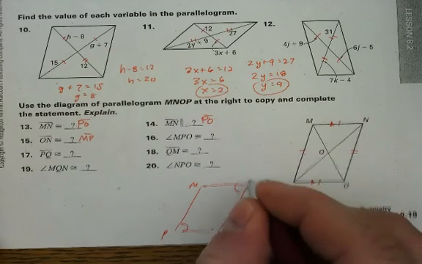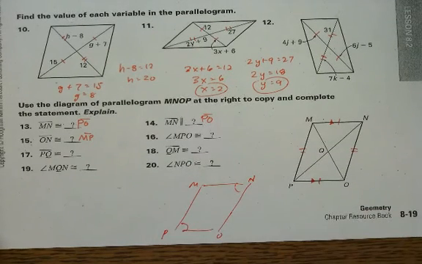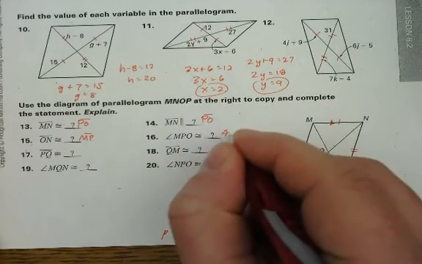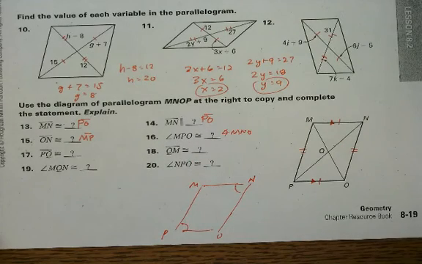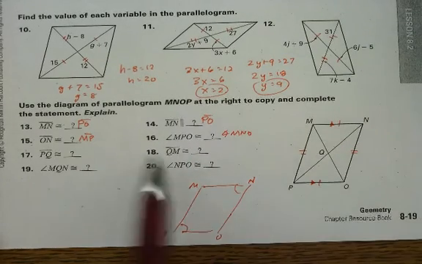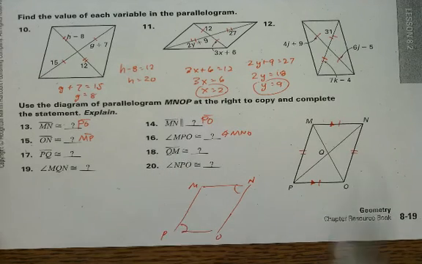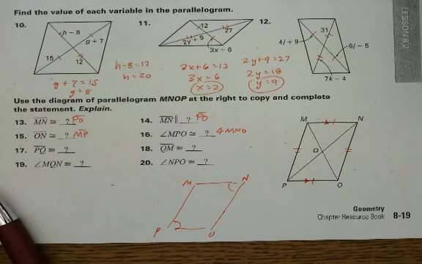What's that angle congruent to? Well, it's definitely congruent to this one. Just make sure you name it correctly. You can call it angle MNO. Okay, so on and so forth with these. You're matching up the parts that are congruent.